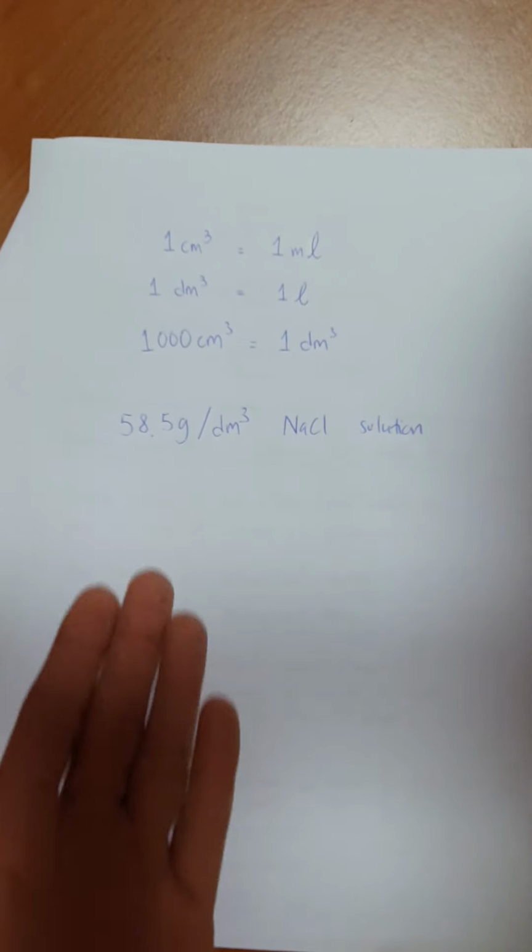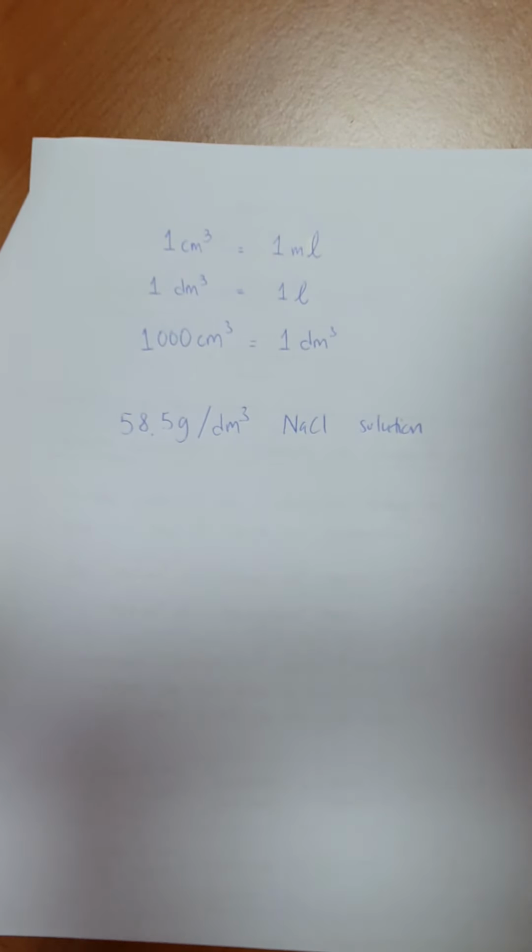Now you all need to understand that cm cube is basically just ml, milliliters, and dm cube is just liters. So if we were to do a conversion from dm cube to cm cube or cm cube to dm cube, you need to understand that 1000 cm cube is 1 dm cube, just like 1000 milliliters is 1 liter. So an example of concentration they will give you is something like that, and then they will give you a certain volume as well, shown here.